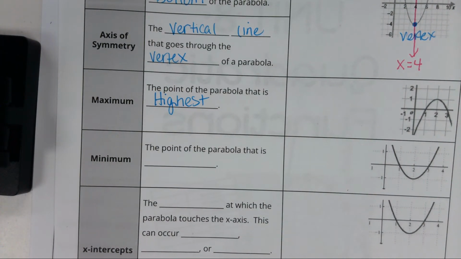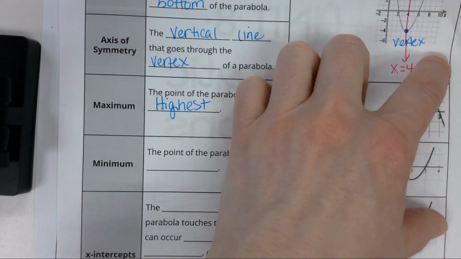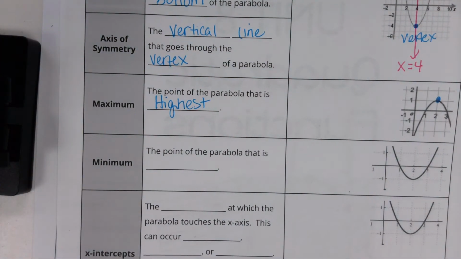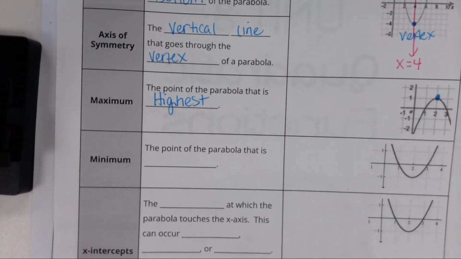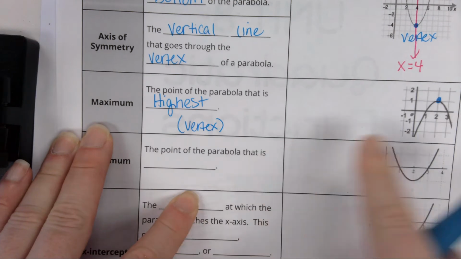The ones that are opening down have a maximum. This is the highest point of the parabola. What is another name for it? Maximum. It's also the vertex, exactly right. So the maximum is also going to be the vertex only when the parabola is opening down.